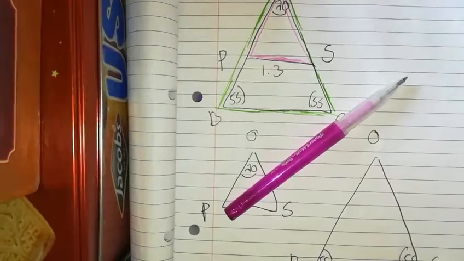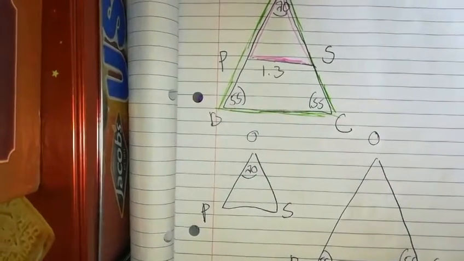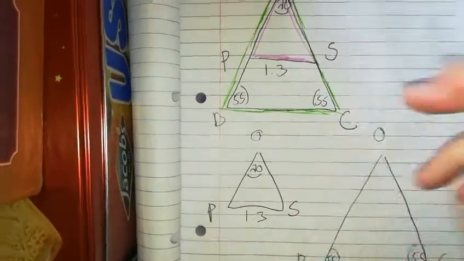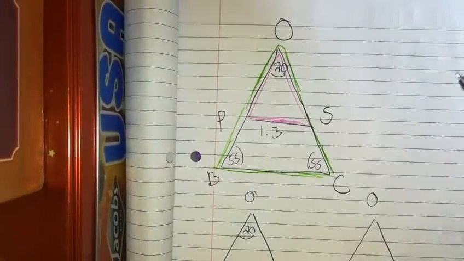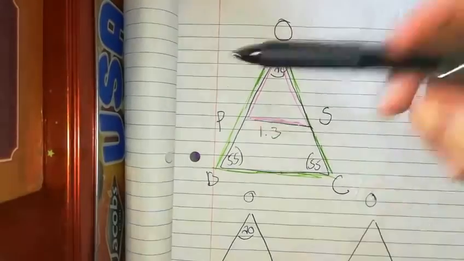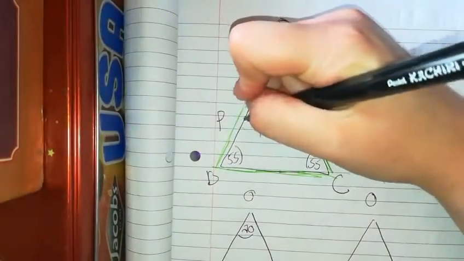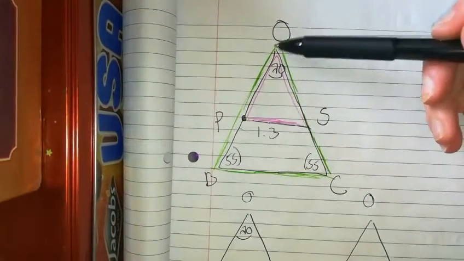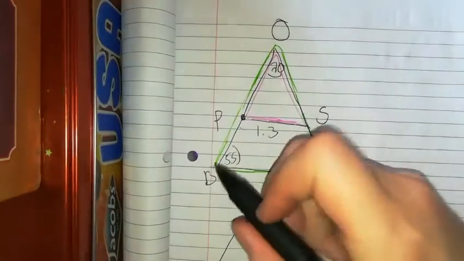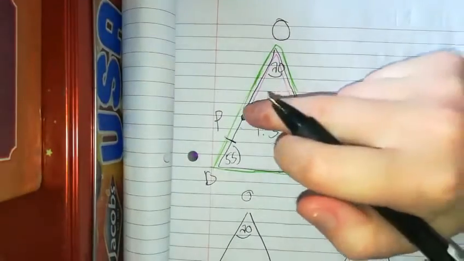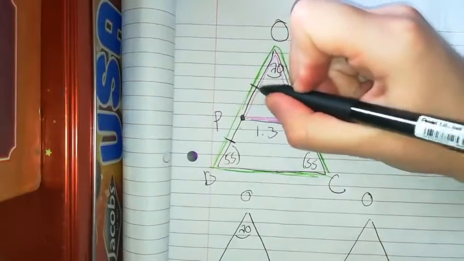Then we are asked, and they tell us PS is 1.3. The point P is halfway between the points B and O. So if P is halfway between B and O, then the length from P to B is equal to the length from P to O, because it just divides it in half.